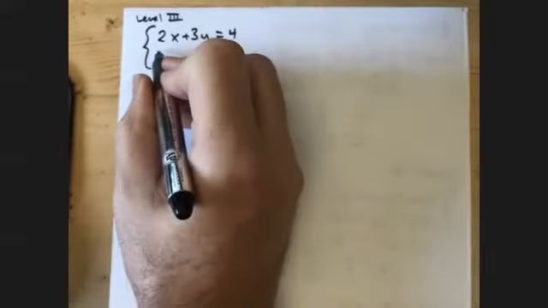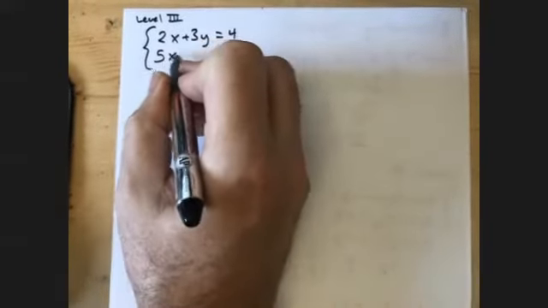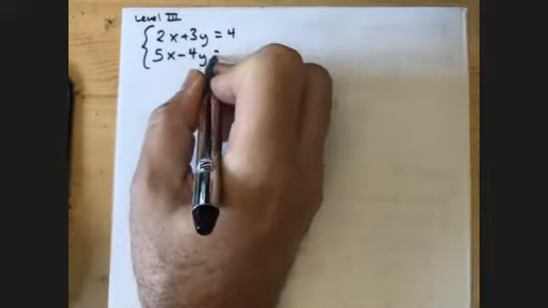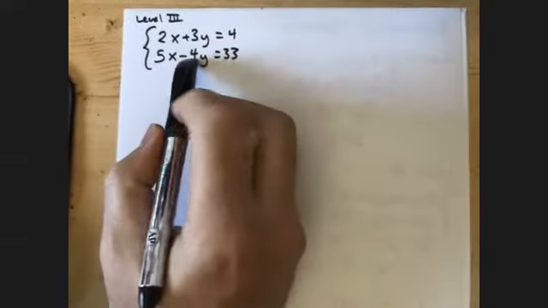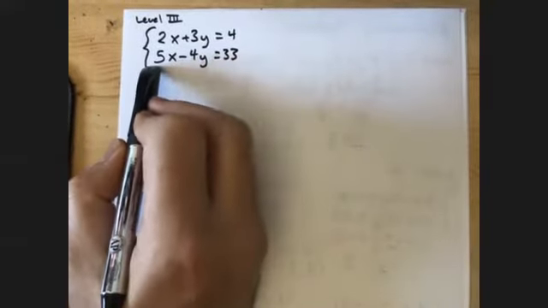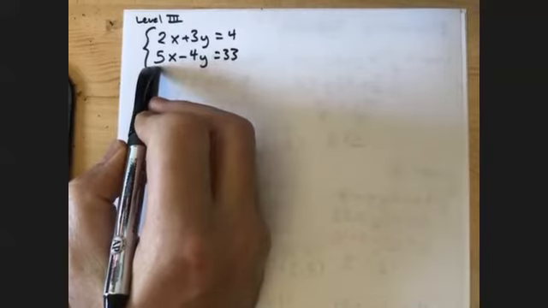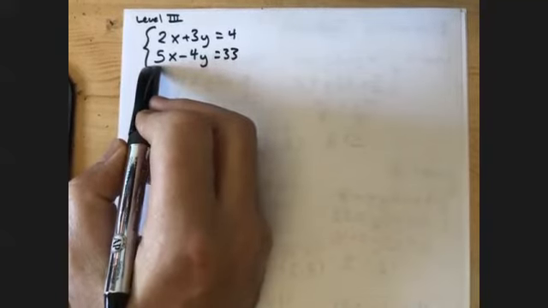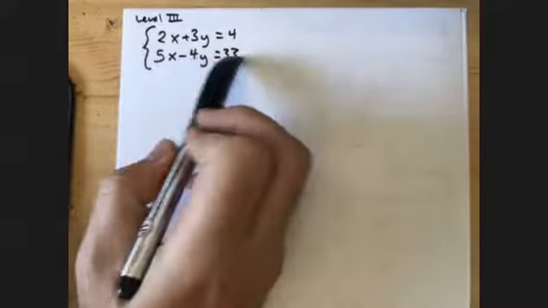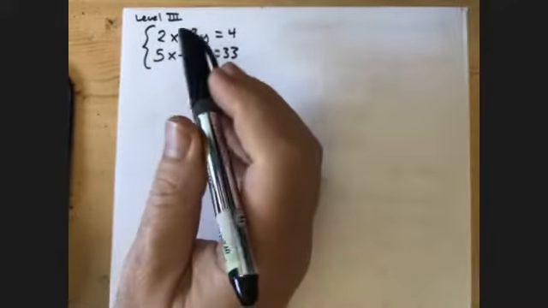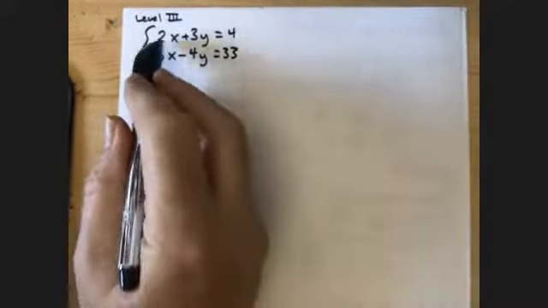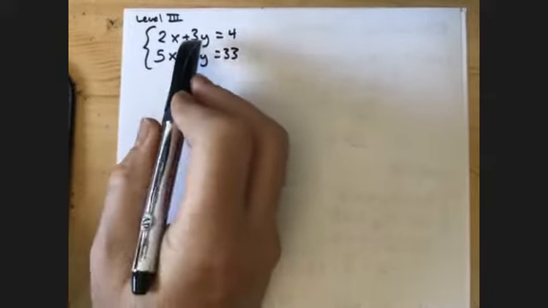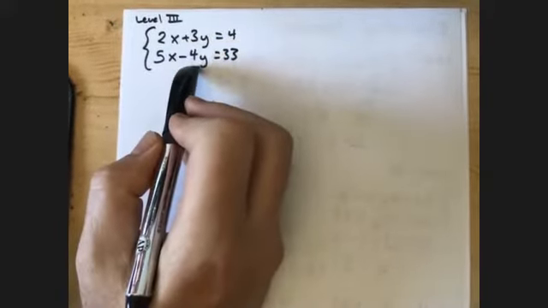2x plus 3y equals 4, and 5x minus 4y equals 33. Okay. So now we look at the coefficients and we see we can't make a 3 into a 4 and I can't make a 2 into a 5. That's no good. Which means I have to multiply both equations to make a common multiple. So 2 and 5 can make 10s. 3 and 4, I got to make 12s.